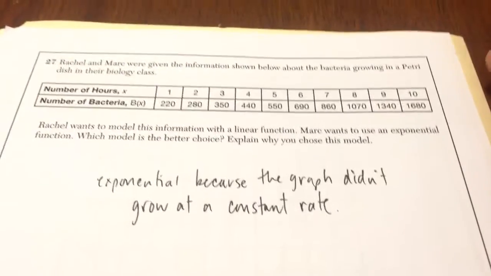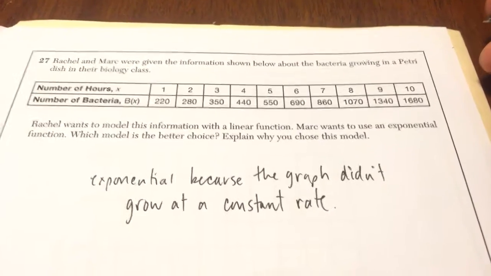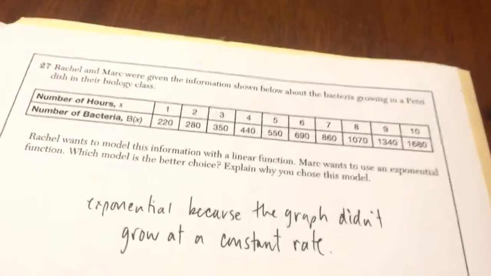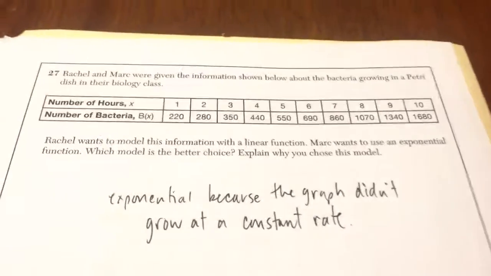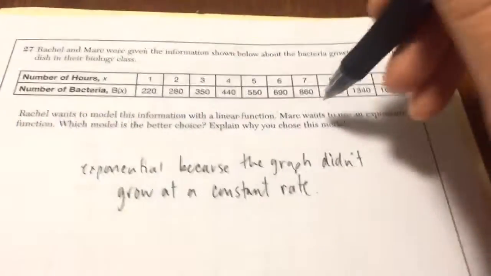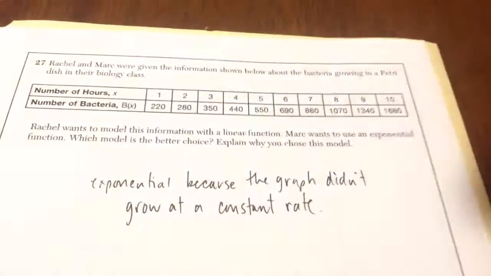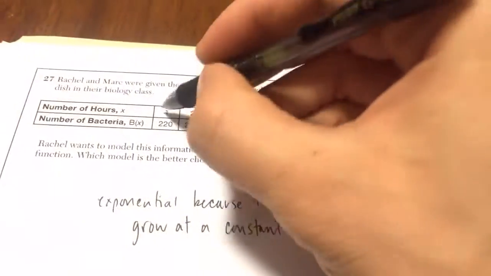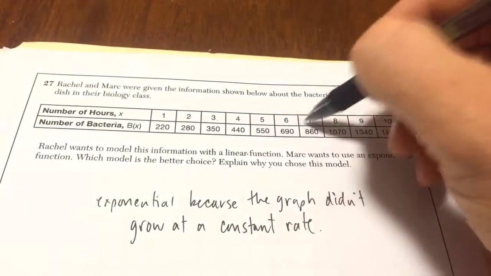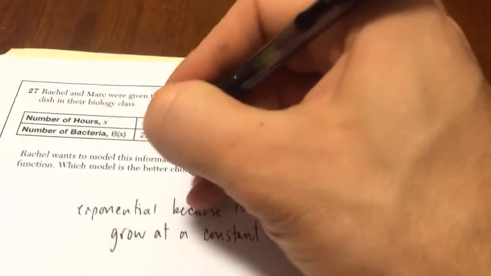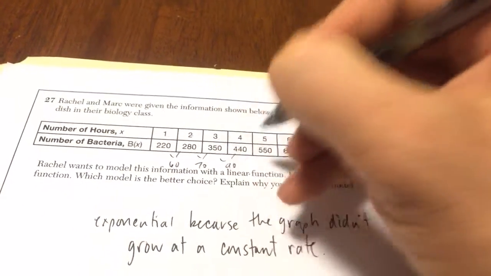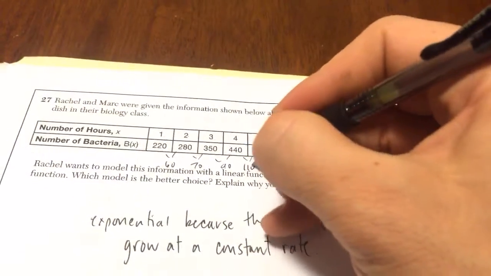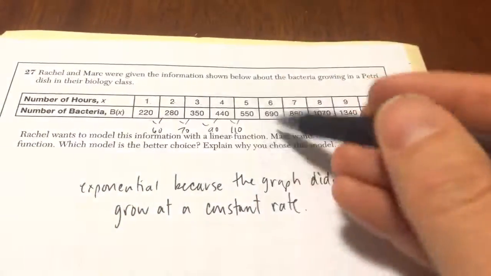Number 27 gives you a set of data for a petri dish bacteria growth. Rachel wants to model this information with a linear function. Mark says exponential function. Which model is the better choice? If you notice, the number of hours is all going up by 1, so that's pretty consistent. But if you notice, the difference between all these is growing, it's not growing at a constant rate.